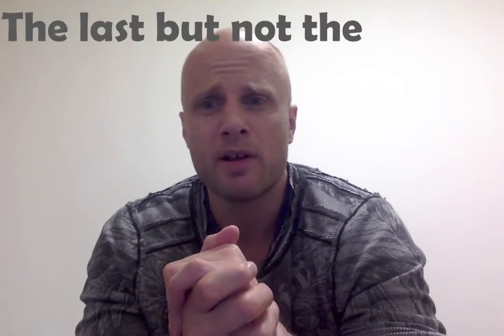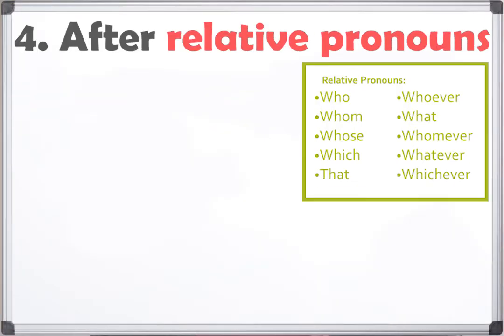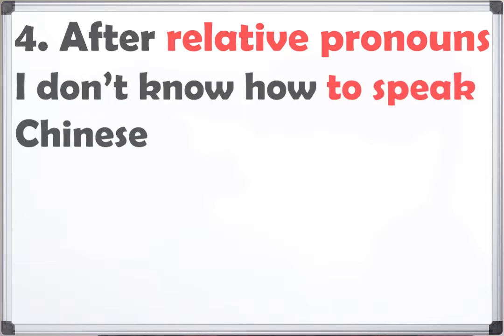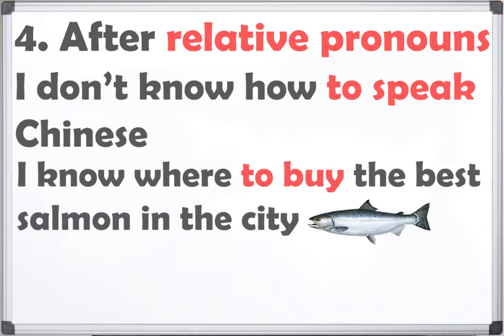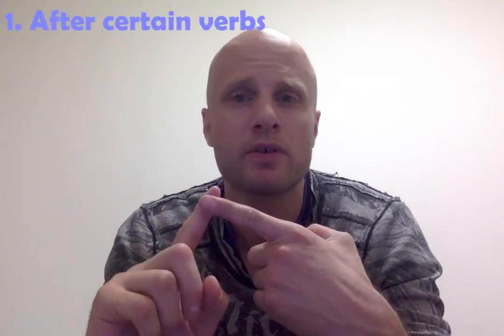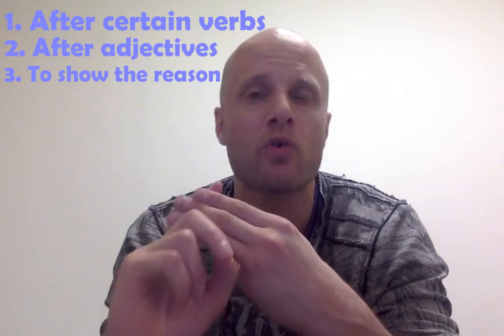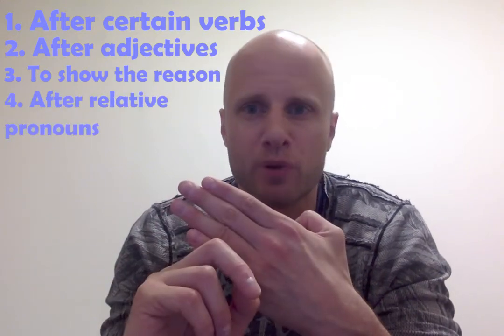And the last but not least reason we use infinitives would be after question words, relative pronouns. So I could say, I don't know how to speak Chinese. I know where to buy the best salmon in the city. So question word, relative pronoun, and then we use infinitive. So those are the four reasons for infinitive, right? After certain verbs, after adjectives, to show the reason or purpose of something, after relative pronouns.